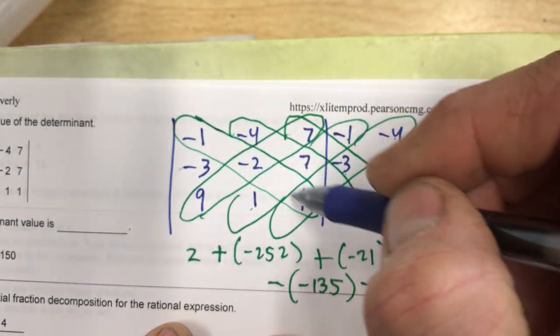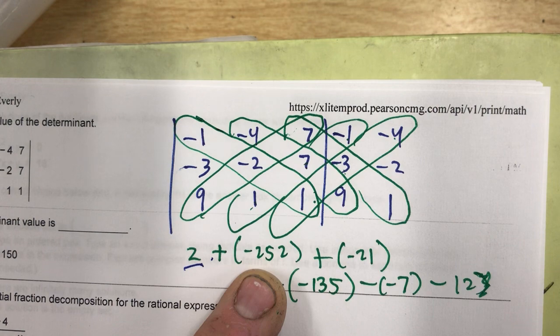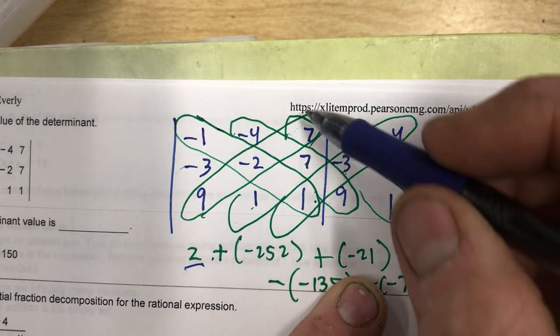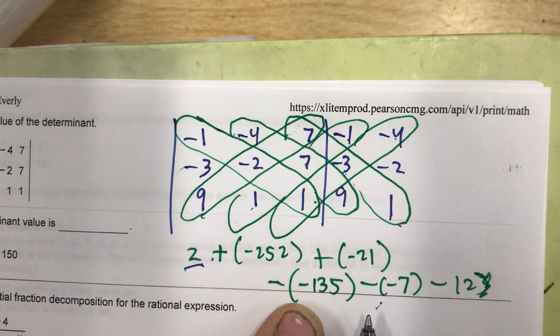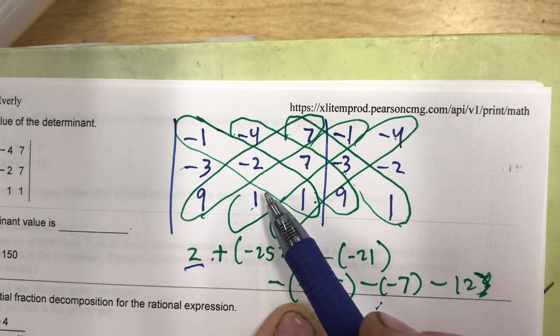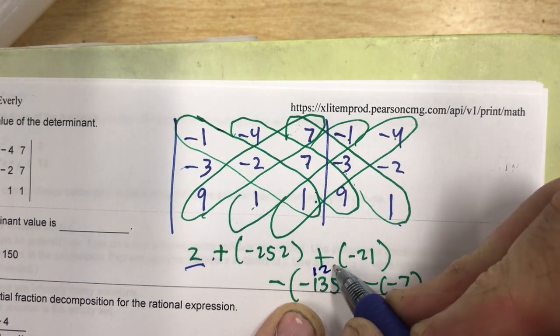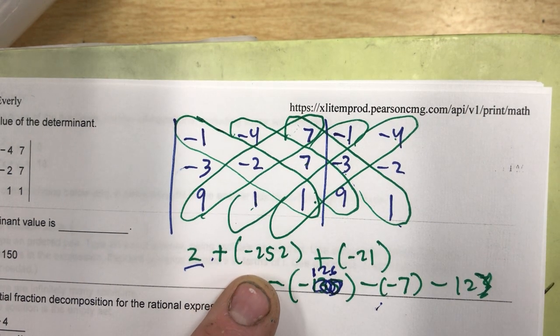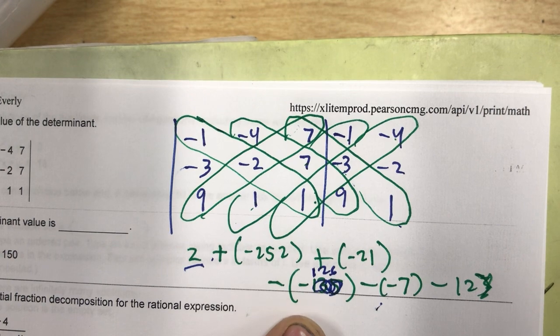All right, so that's going to be 2. That's right. And then negative 28 times 9. Negative 252. That's right. That's negative 21 right here. All right, then going minus. Let's see. Oh, I must have hit some. Oh, I hit 15. I bet you this should be negative 126. And that should fix it for me. 2 minus 252 minus 21 plus 126 plus 7 minus 12, negative 150.